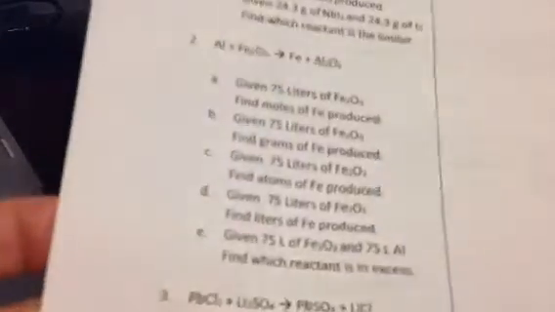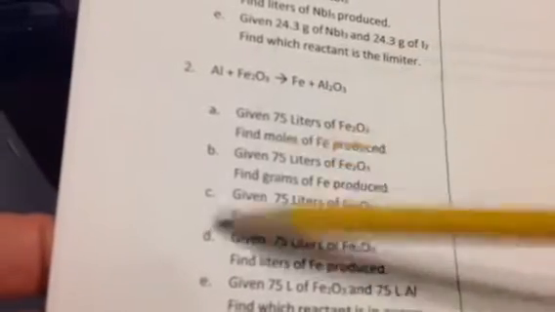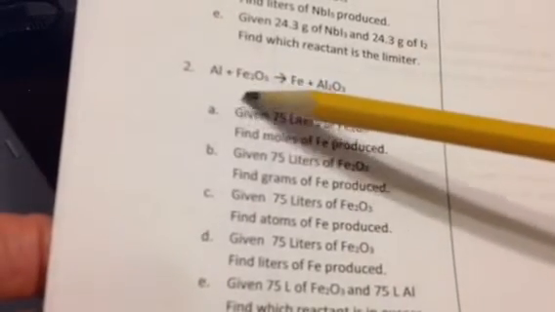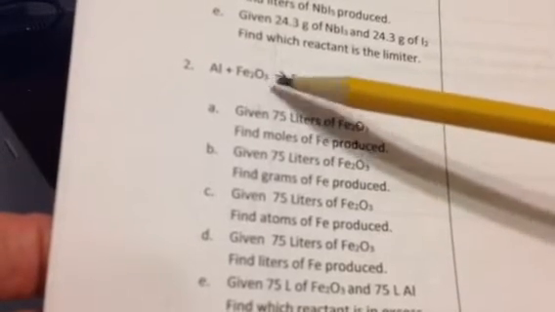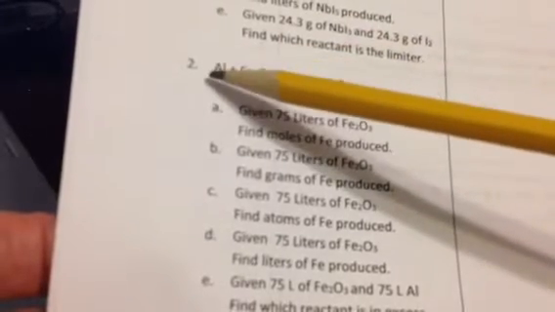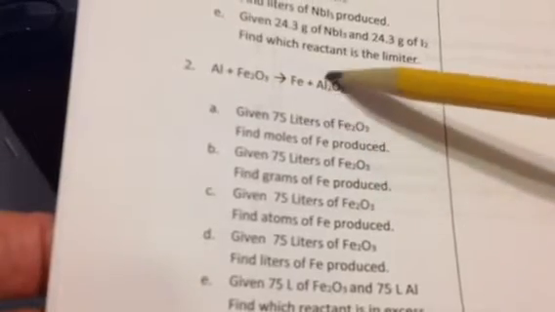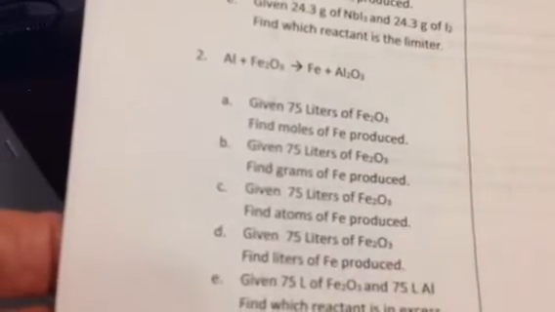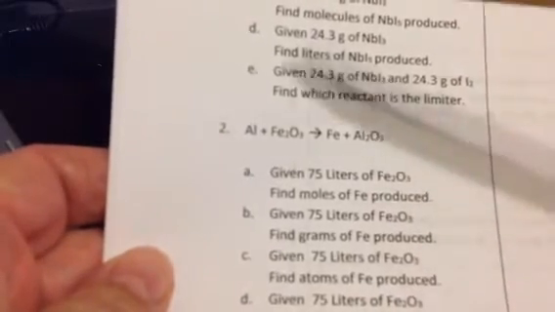Okay, now I am going to help you solve a problem where all of the coefficients aren't the number 1. You can see here we've got an equation, Al plus Fe2O3, that's iron 3 oxide, yields iron and aluminum oxide. And it looks like at this moment there's a 1, a 1, a 1, and a 1. But when you think they're all 1s, always double check to make sure you don't have some missing coefficients.